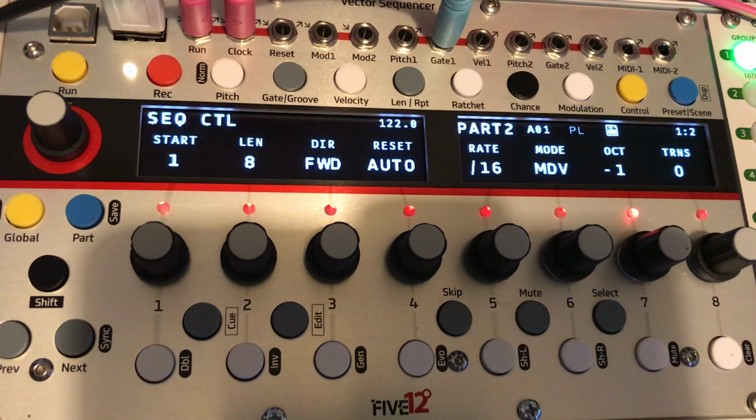So just let that sink in. By changing the start and length of the sequence, you can easily create a melody and then just screw around with it and make it do all sorts of different things. So I'm going to continue doing exactly that, and I'm going to play with the direction and a few other things too.